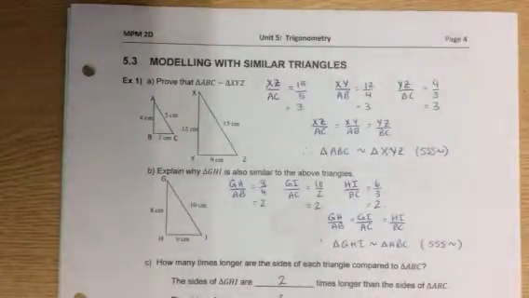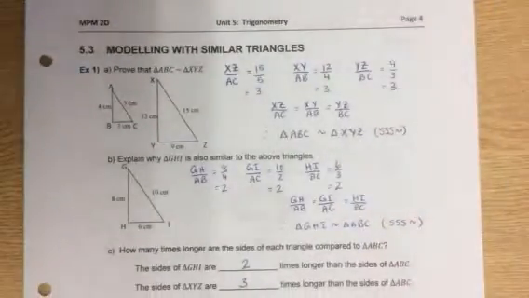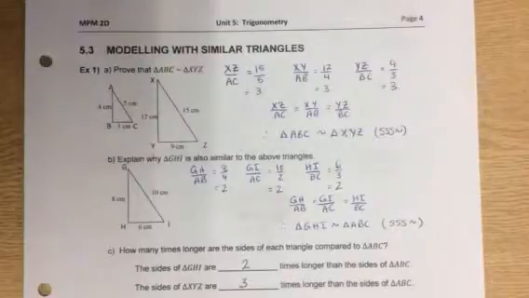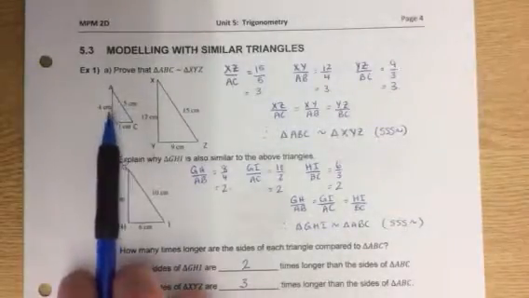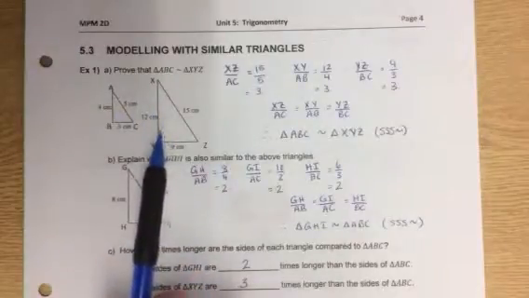For people who were away today, I wanted to go through the handout that I left for you yesterday to work on for homework, talking about modeling with similar triangles. Hopefully you recognize that triangle ABC and triangle XYZ are actually similar.